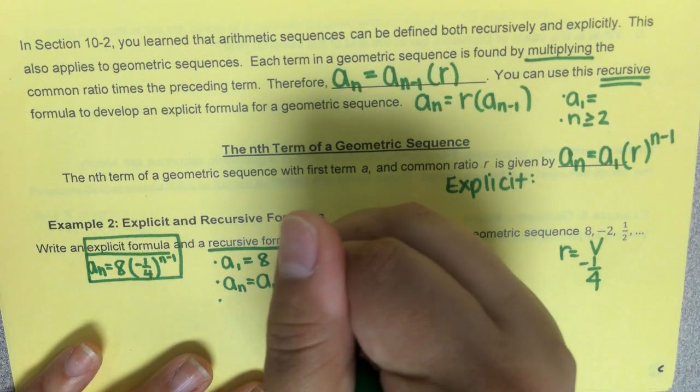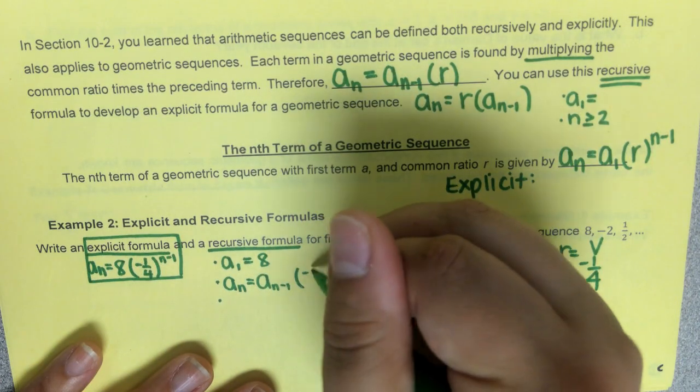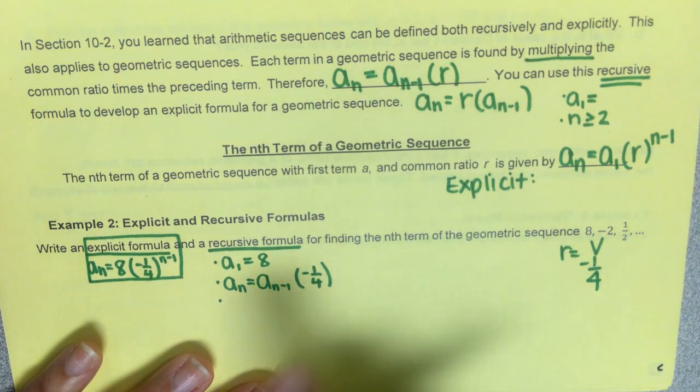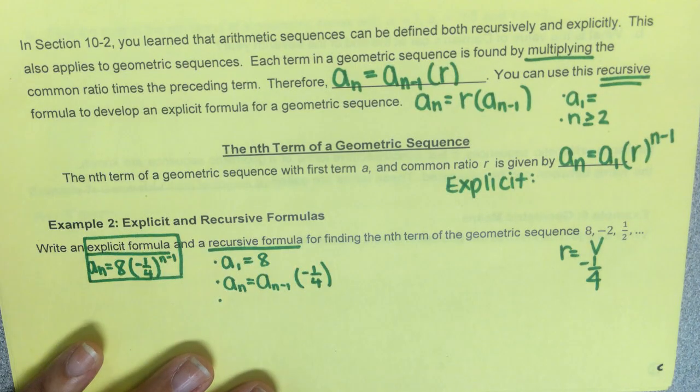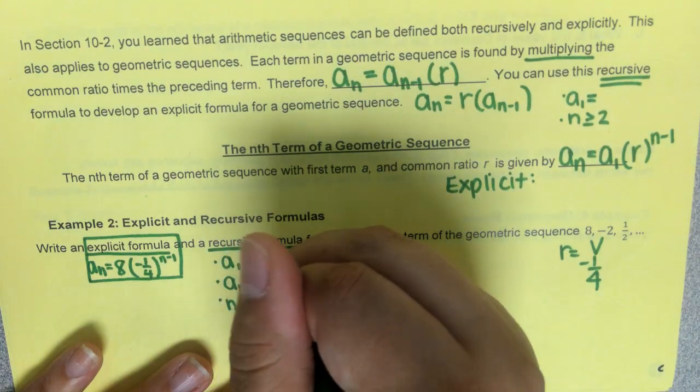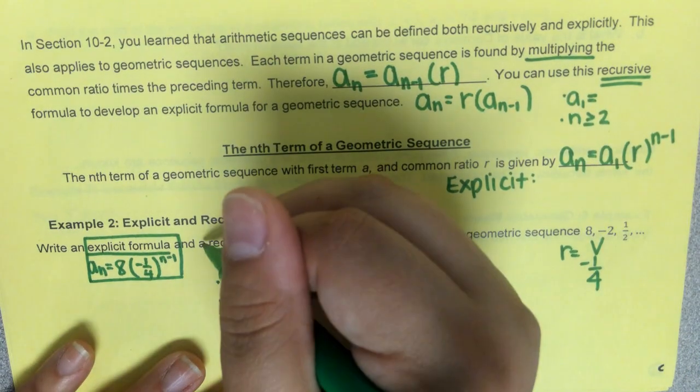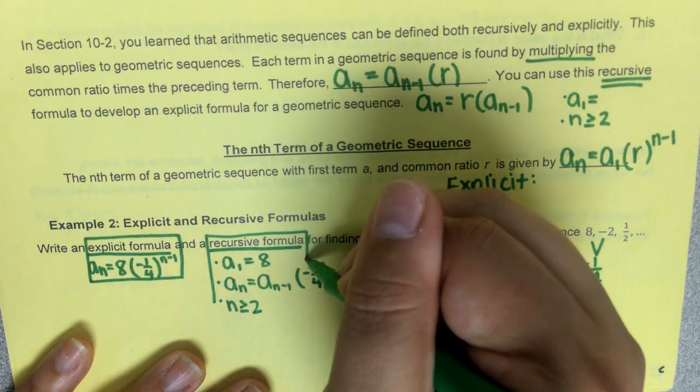A of n minus 1 times negative 1/4. Put that in parentheses so it doesn't look like they're subtracting. And last but not least, what do we need? The domain. That is my recursive formula.